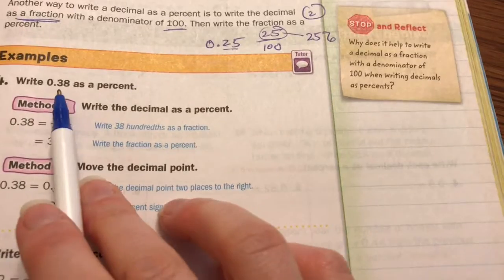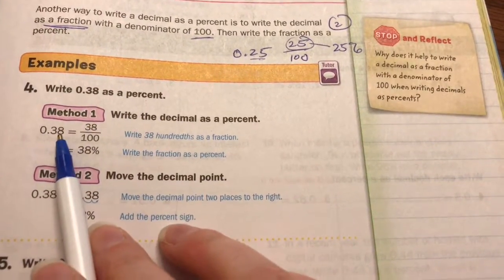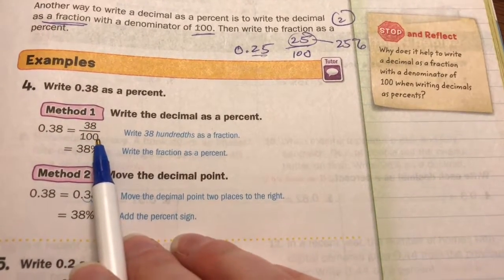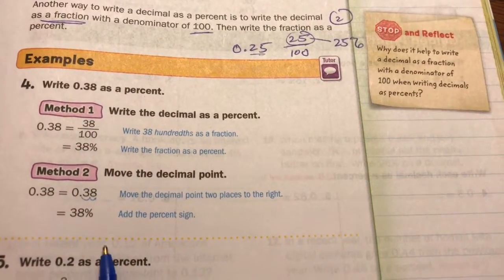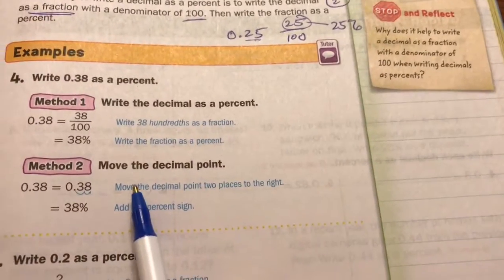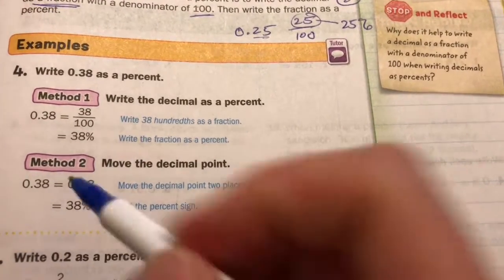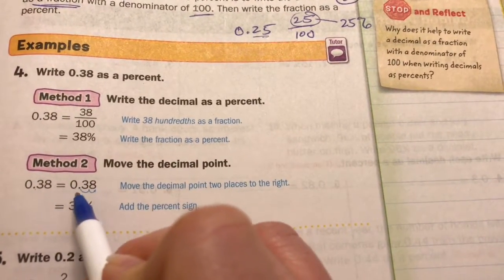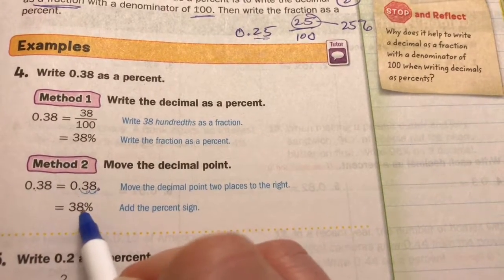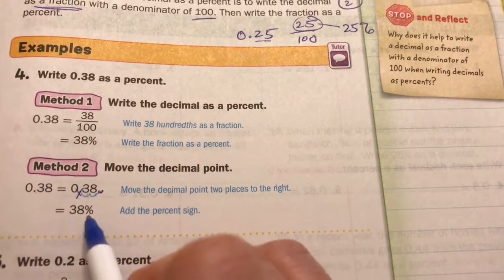Example 4, write 0.38 as a percent. 0.38 is 38 hundredths. 38 hundredths is 38%. So that's this method here. The other method is moving the decimal point. So you have 0.38. When you multiply that by 100, you're moving it 2 to the right. Take this out. It's 38, 38%.